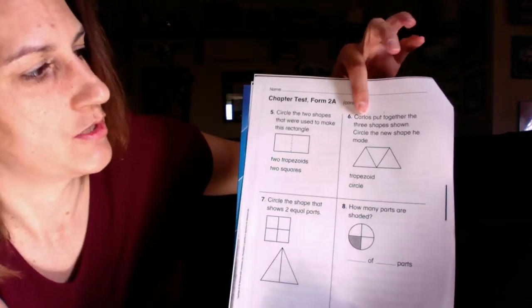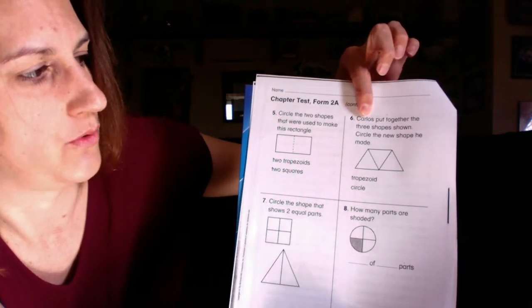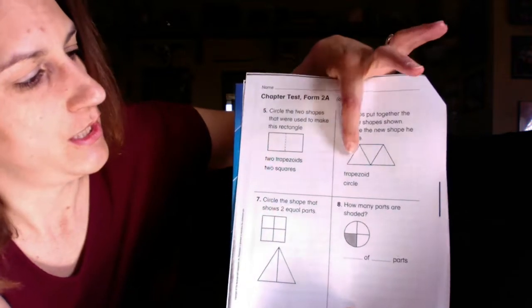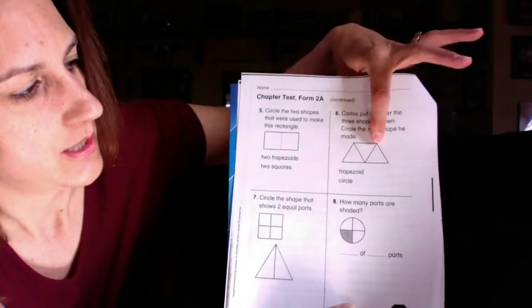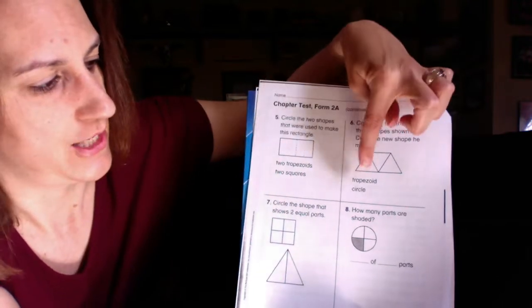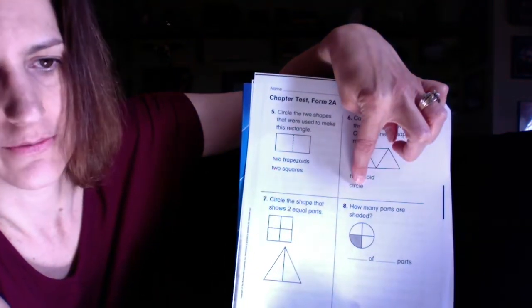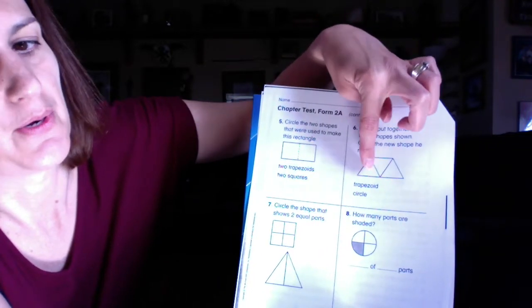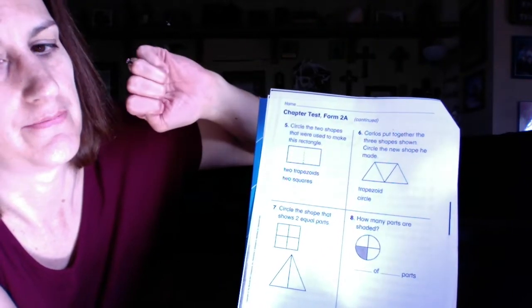Okay, 6. Carlos put together the 3 shapes shown. Circle the new shape that he made. So he used 3 triangles to make this shape, the big shape. What shape is that? Is it a trapezoid or is it a circle? So if I use 3 triangles, what shape do I create? A trapezoid or a circle?